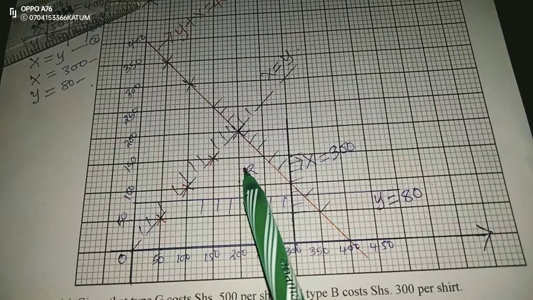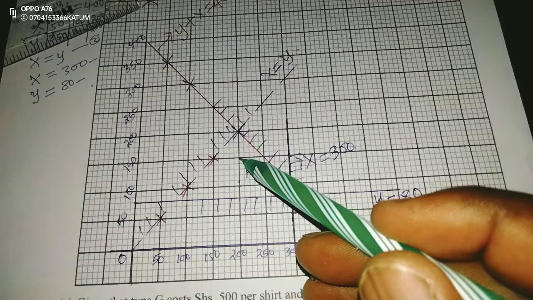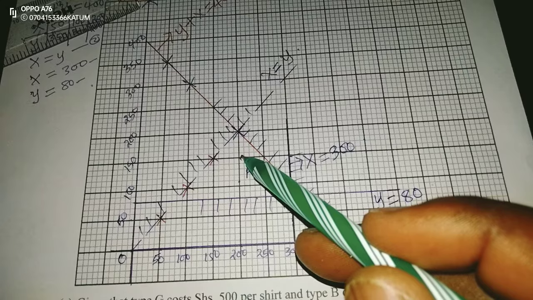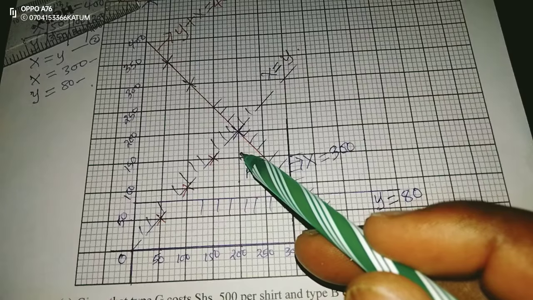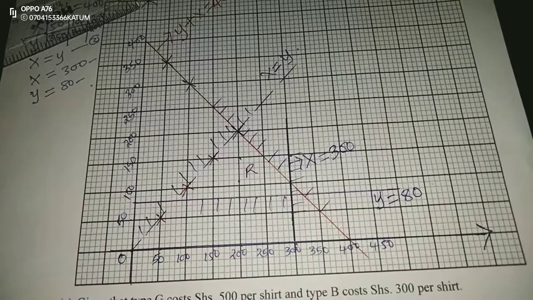The combination, if it's a coordinate like this, for example, 200, 150, is a possible combination of a certain number of shirts which can be bought by this supplier.